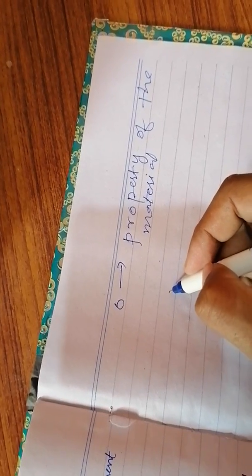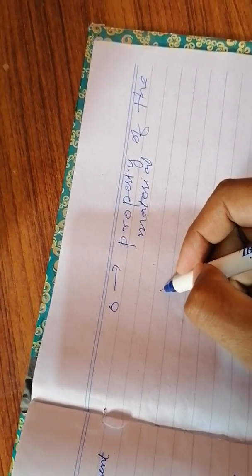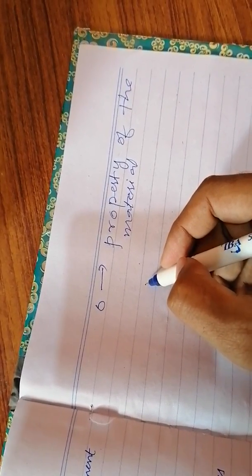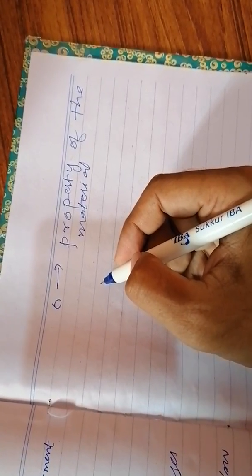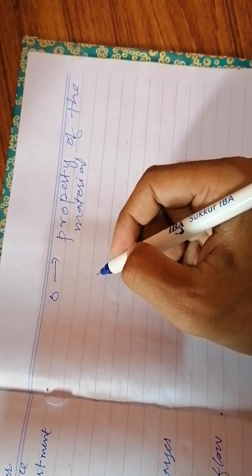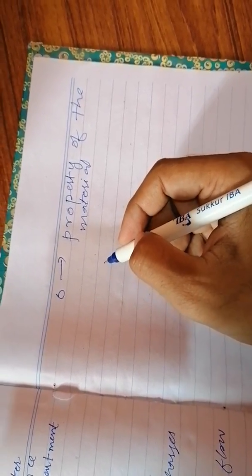So, for example, we say that for metals, its value is far higher than for insulators.